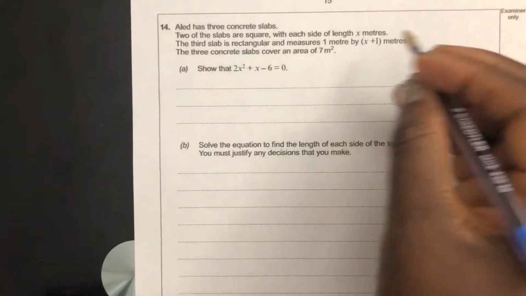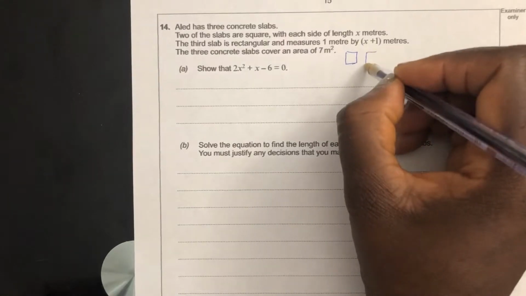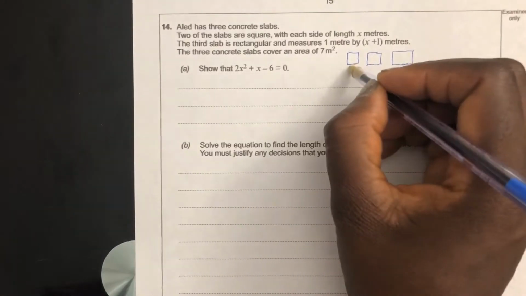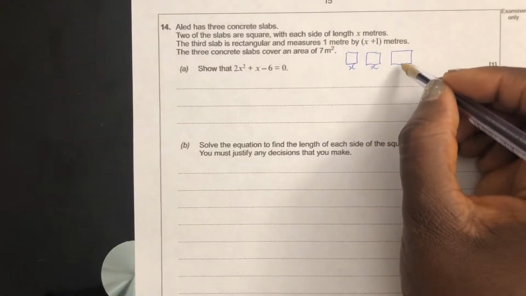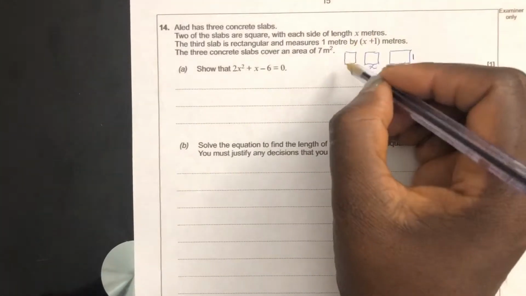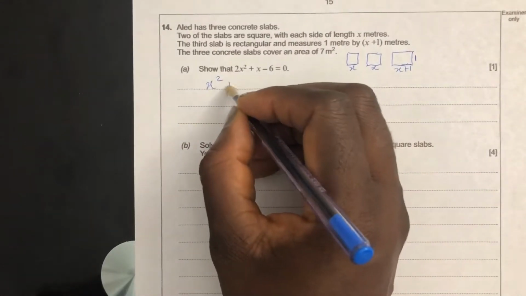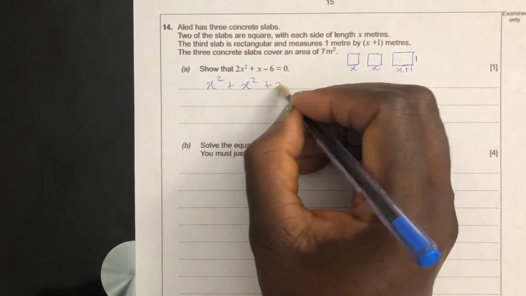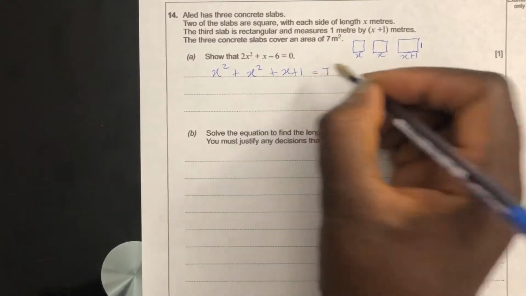Okay, let's make a little sketch of this so that you can understand what's going on here. So this is one of the square ones, it's another square one, and this is the rectangular one. You have x here, which gives you x squared. You have x here, which gives you x squared, and you have x plus 1 and 1. The first square will give you x squared, plus the second square is x squared, plus the third square is going to be x plus 1. Okay, and they told us that that is equal to 7 meters squared.